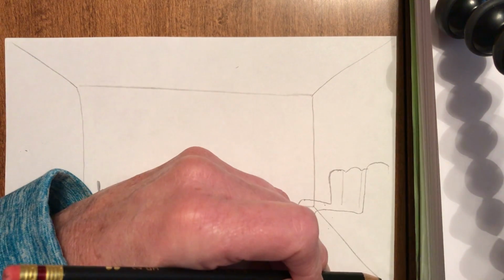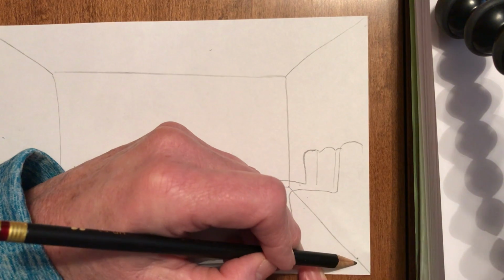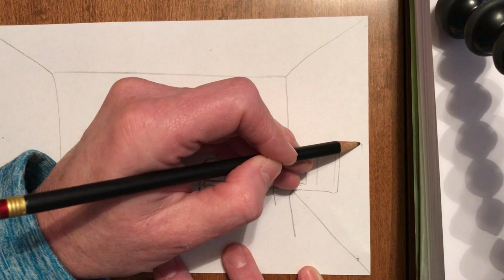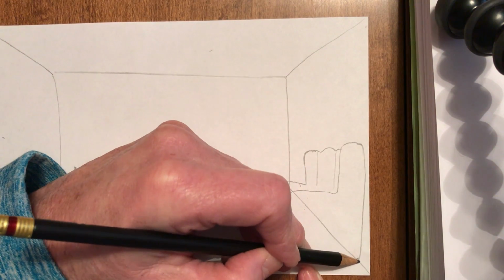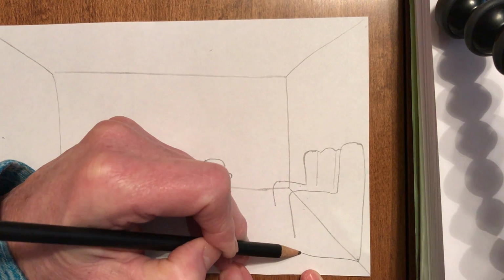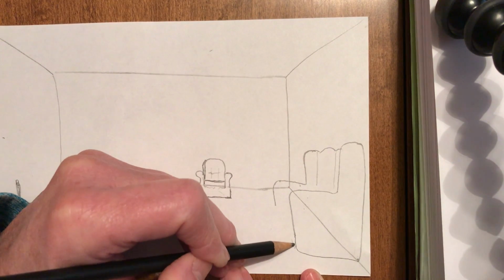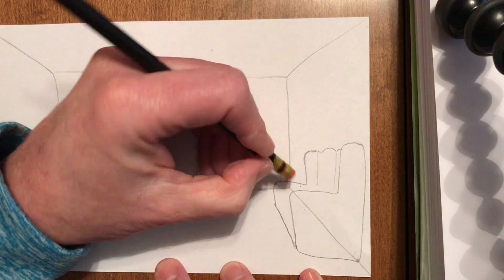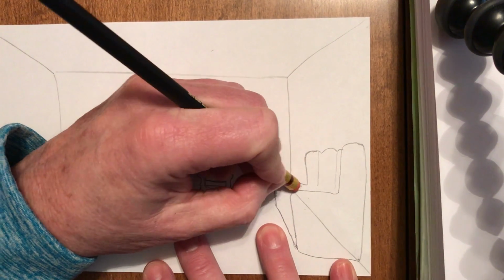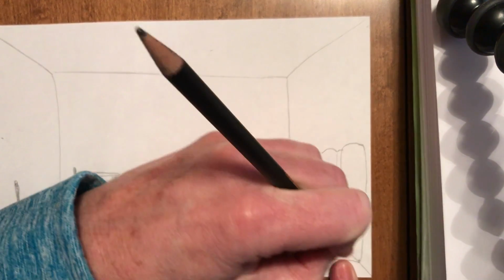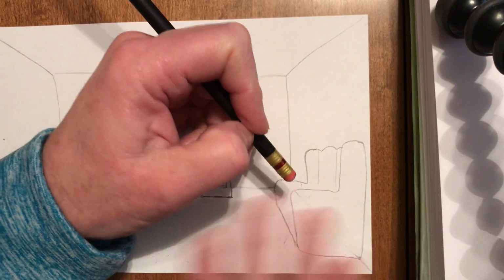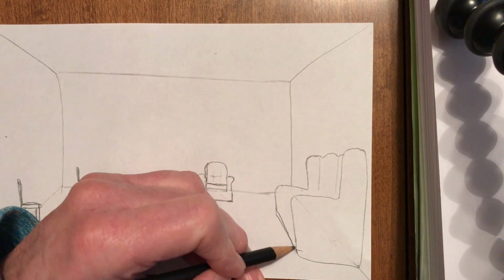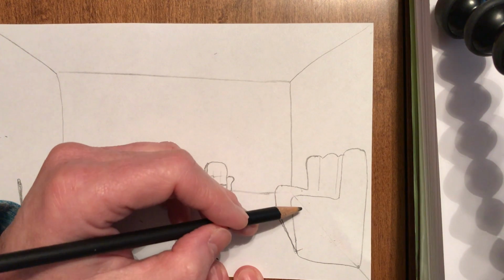So then my target, my point where I want it to bring it to is down here, where there's a line where the floor and this wall meet. So I'll go here, and I bring it out here. Then I'm going to join the bottom of this line up to this line. Okay, now I'm going to come in with my eraser and erase the lines of my room because we have overlapping. The room is still there, but now my couch is in front of those lines.